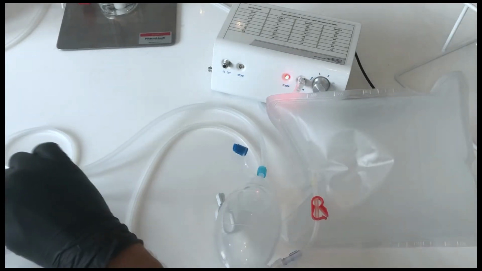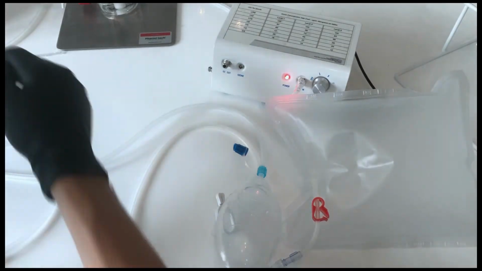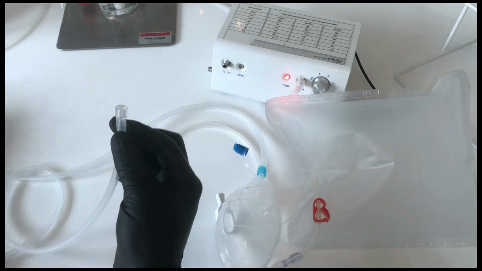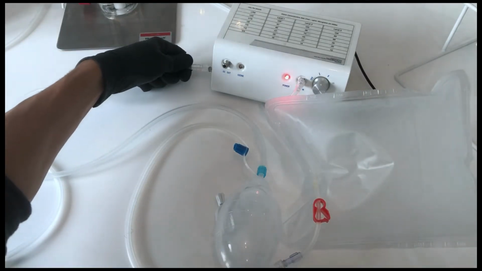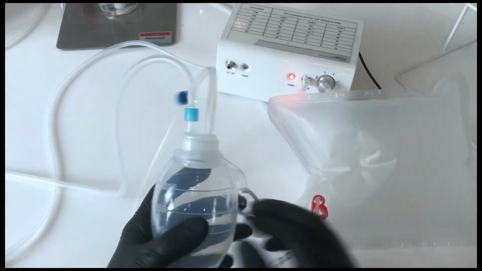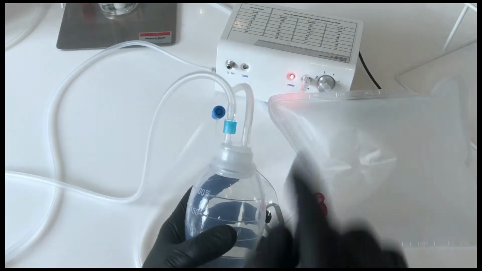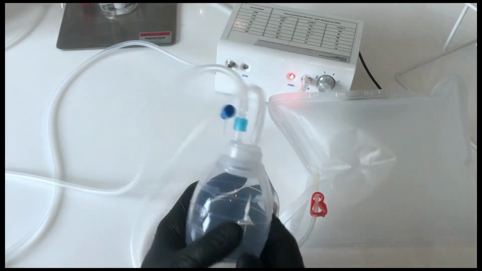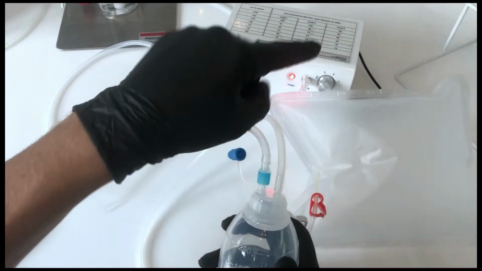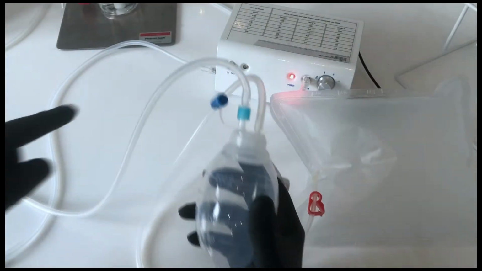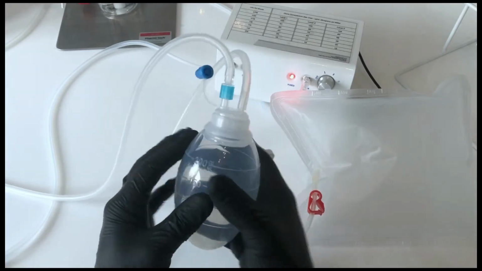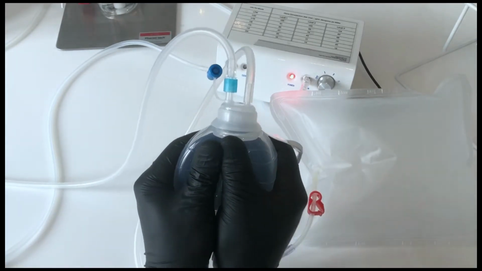And how we do this is we connect the catheter end, I've just removed that, onto the ozone destruct, which will create a circle, like a system where the ozone gas will go through the bulb, through the ozone destruct, and just circle that way, okay?